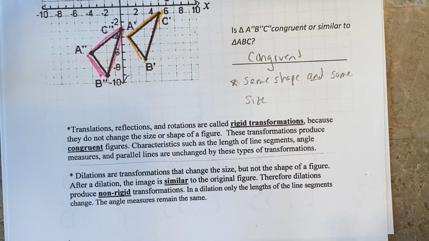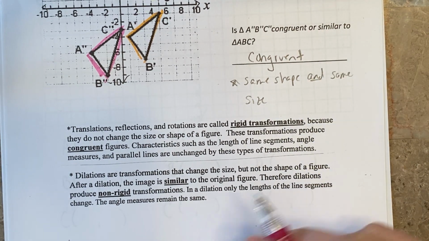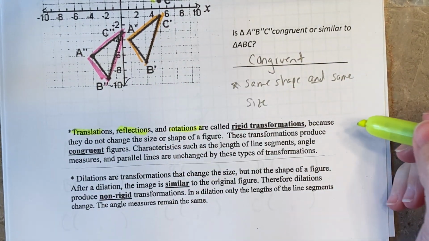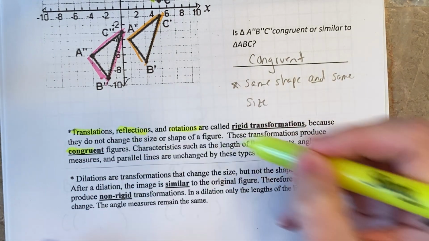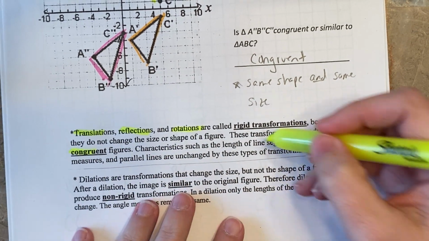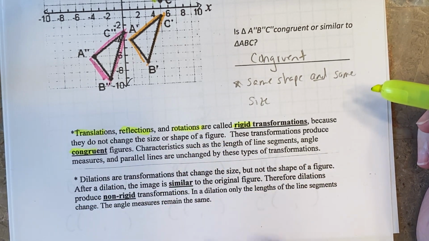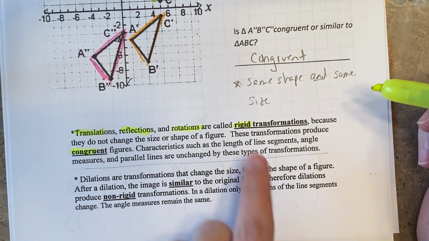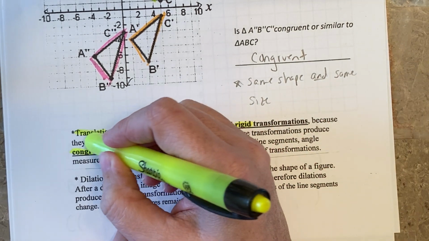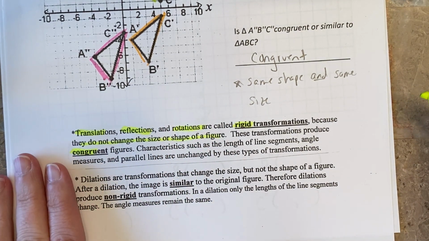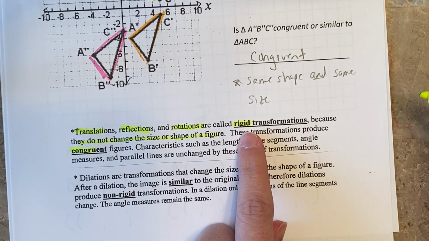All right, so in 8th grade, we used some other words besides similar and congruent. That's more like 7th grade vocabulary, so we step it up a little bit. Translations, reflections, and rotations are those that do not change the size, those that are congruent. In 8th grade, we call them rigid. So translation, reflection, rotation, none of them change size when you actually do them. So that's called rigid, because they do not change the size or shape. So anything that you know as congruent, we can also call rigid in 8th grade.